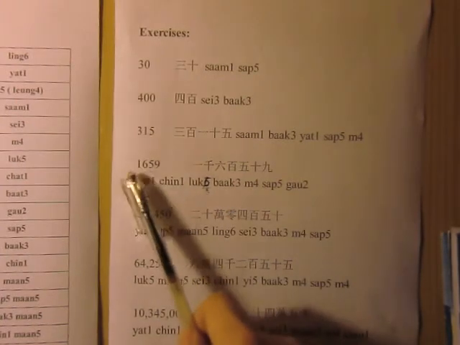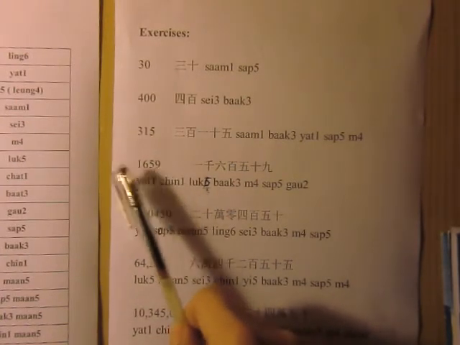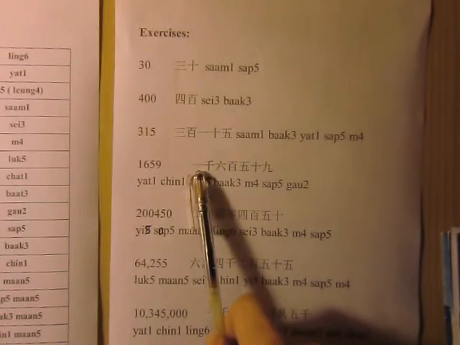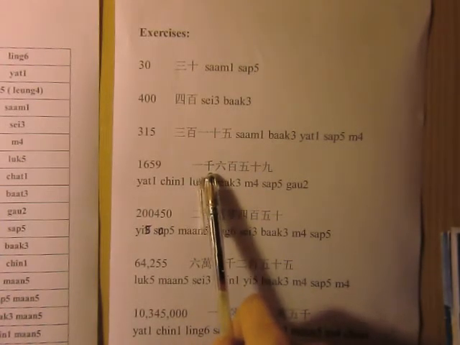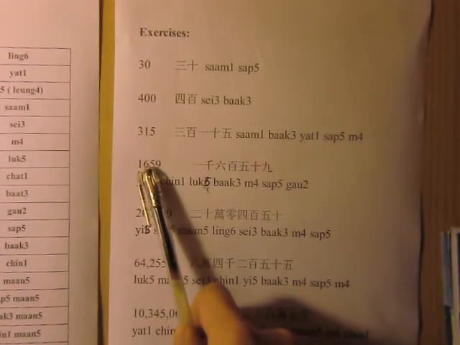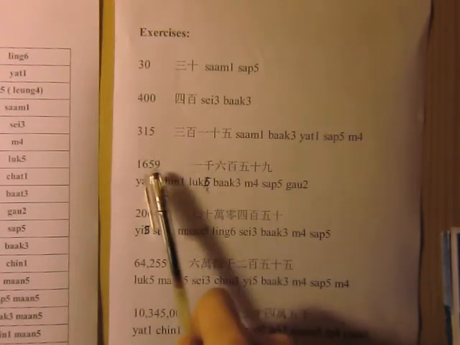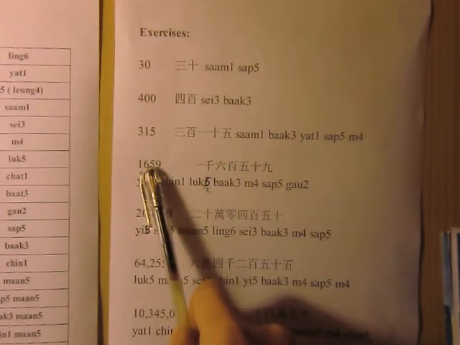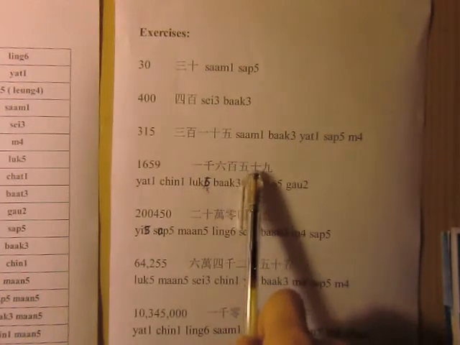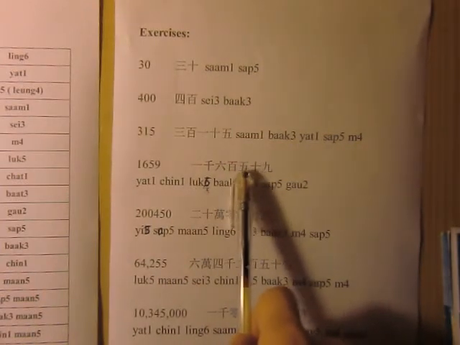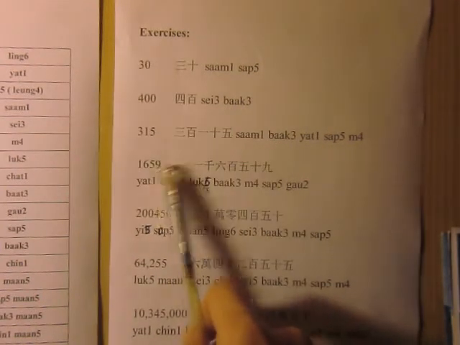And then 1,659. How many zeros? 3 zeros here, which is 1,000. 1 is 1, 1,000 is 3 zeros. And then 2 zeros, 6, 600, and then 50, and then 9.